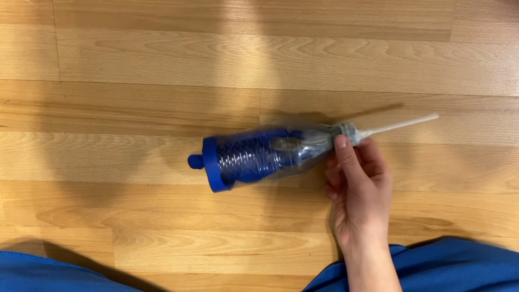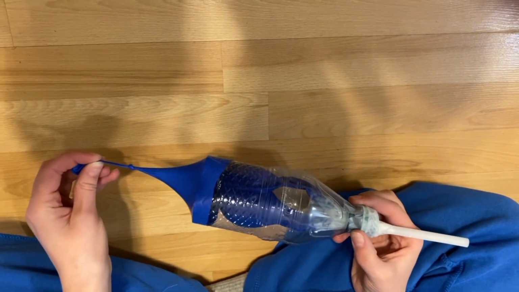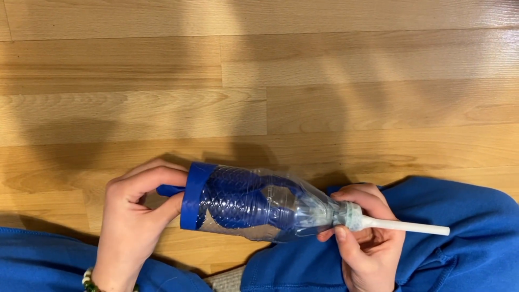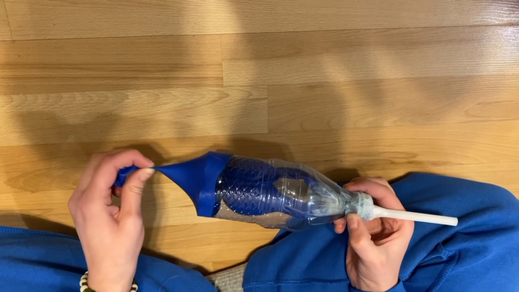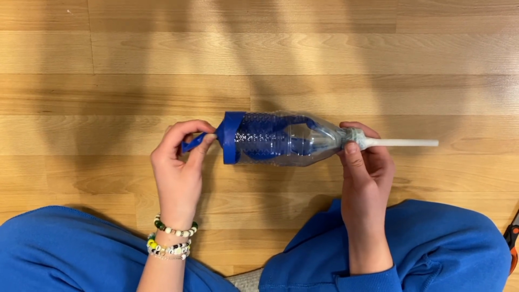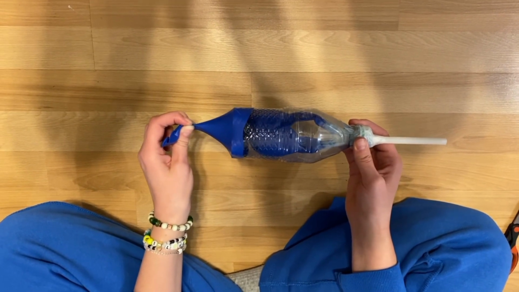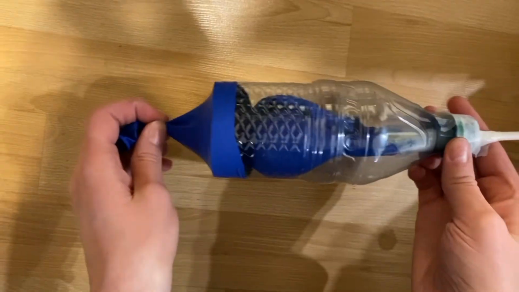This is now the complete model of our working lung. If you pull the bottom, you can watch the balloons inside, your lungs inside, deflate and inflate. The balloon that we are pulling is acting as our diaphragm, because when our diaphragm tightens, it fills with air, and when it loosens, it releases air.